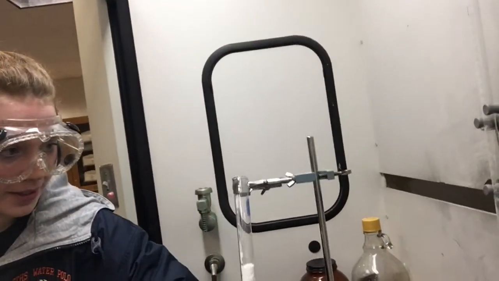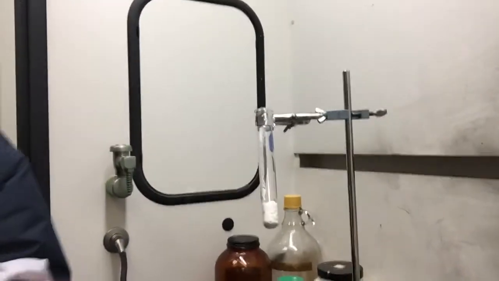So now we're going to take this ring stand over here in the fume hood. Test tube. We're going to make sure that the test tube is pointing up and away from our faces, so the sacrifice doesn't get to us. All right.